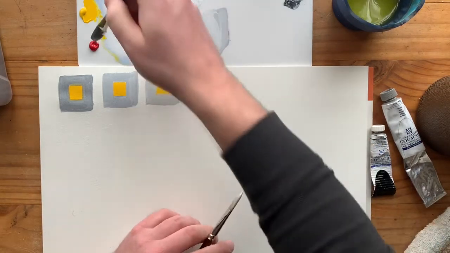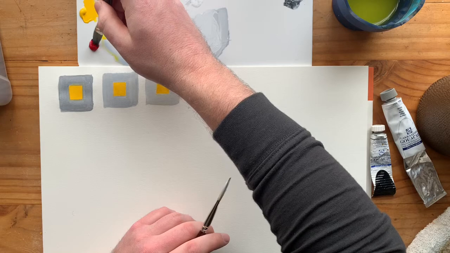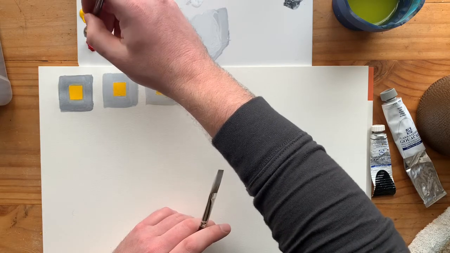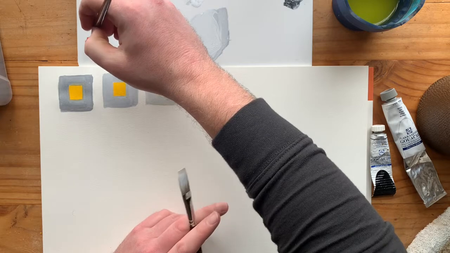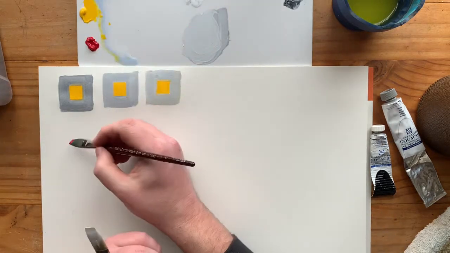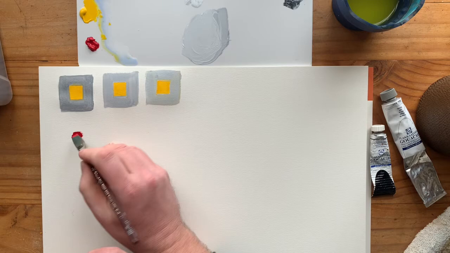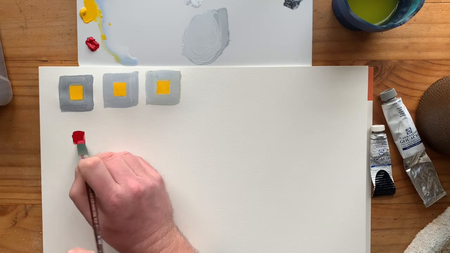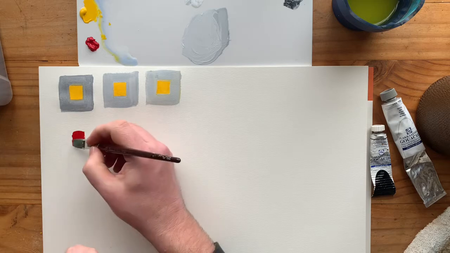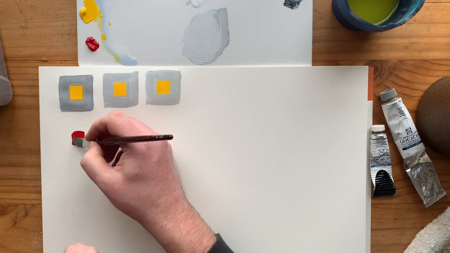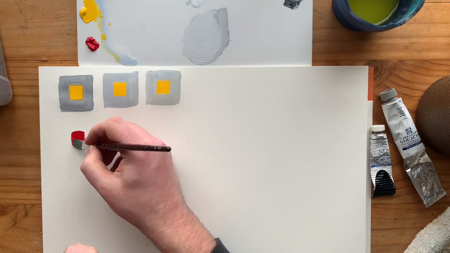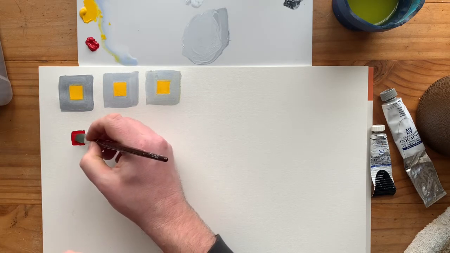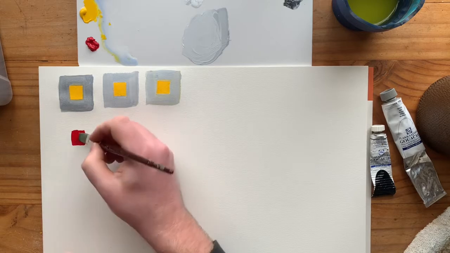Each of them, if we match them with... so these are colours, as I said, these primary colours, I'm using them straight out of the tube. I'm not shifting them in terms of their tone. We'll have a look at that in just a moment. So we'll start with that red, which is quite dark in tone compared to the yellow.